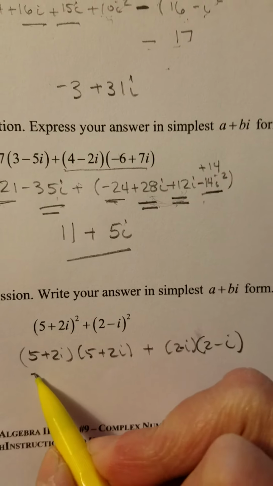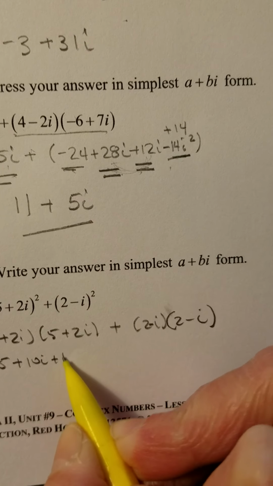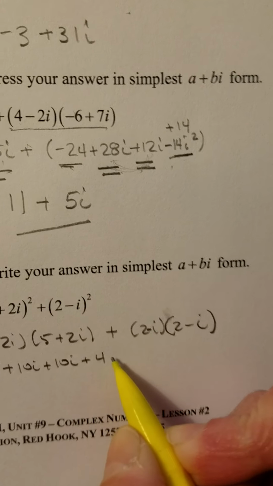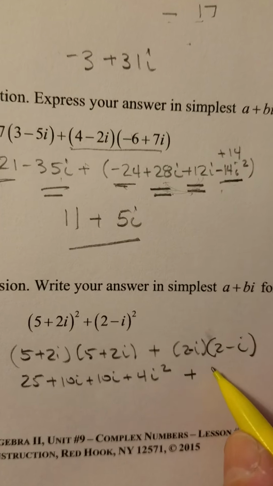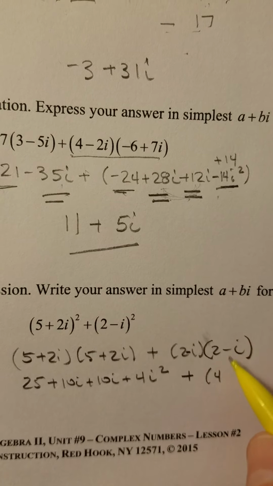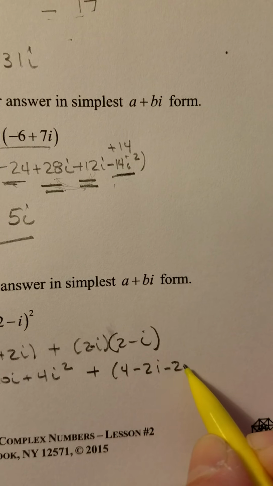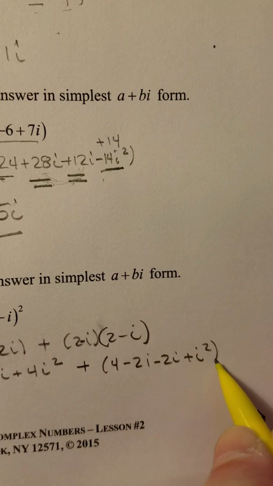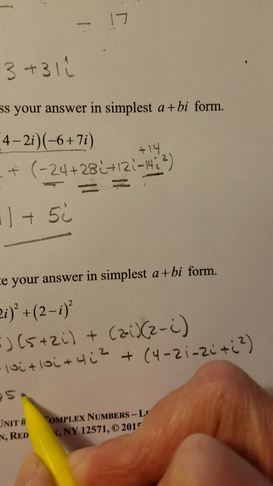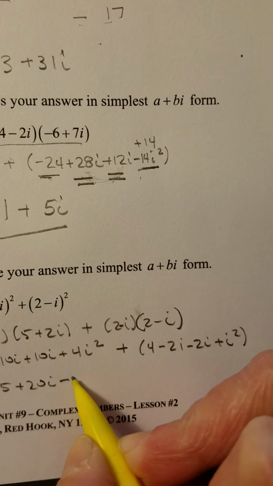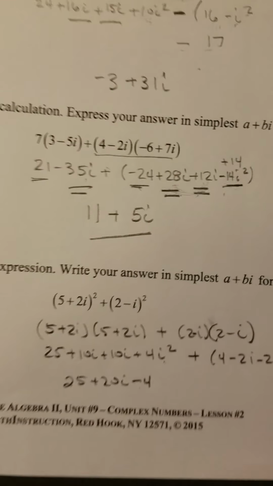So, no commentary here. I'm just going to run through this. Just change that i squared to a negative 1, which made that minus 4.